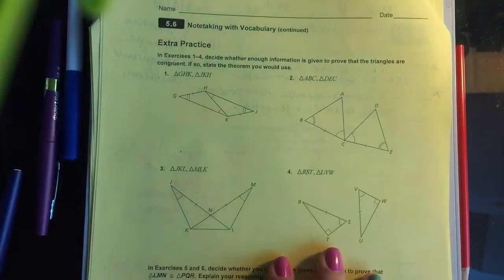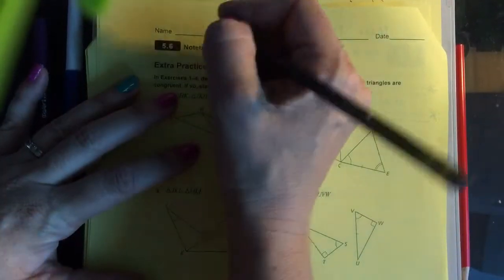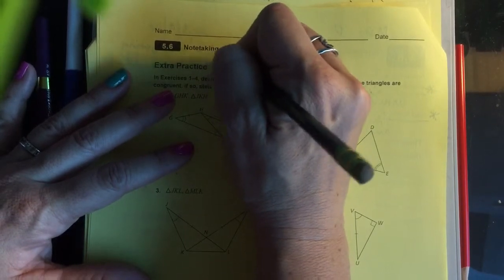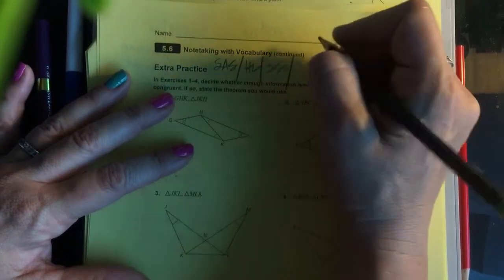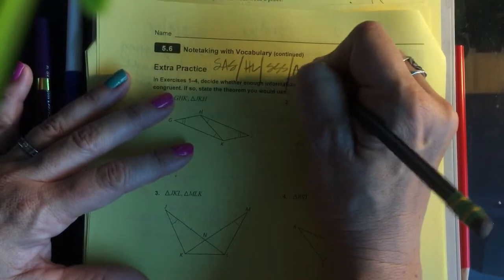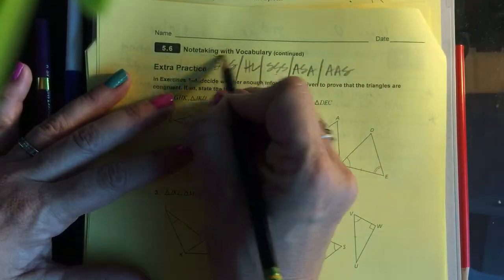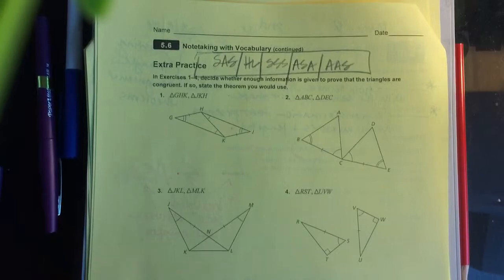So let's decide if we can use any of our theorems. When we start switching pages, let's just go along with what we know. We have SAS, we have HL. I'm going to write them up top. I got SSS, I got ASA, and now I have AAS. So I have 5 triangle congruences to choose from.